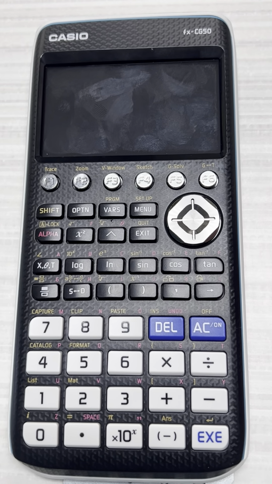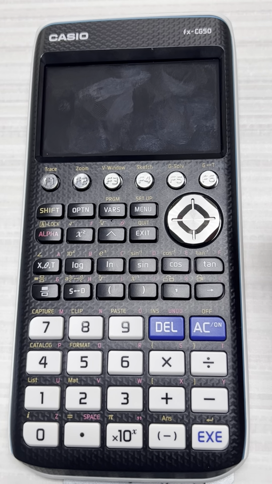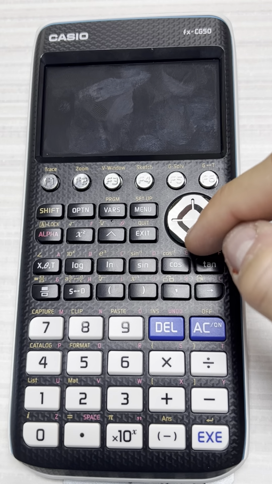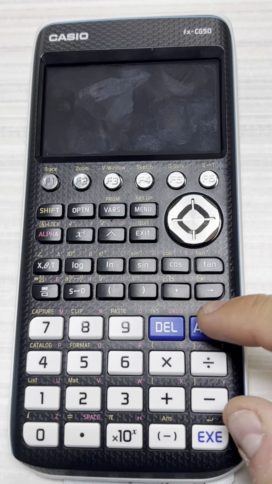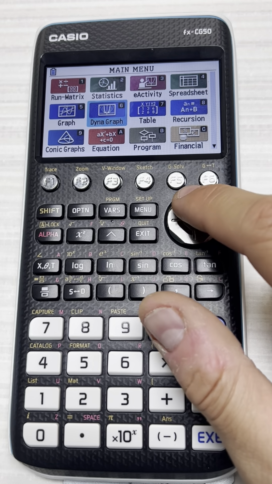Okay, this is a quick tutorial on the graphing calculator for Casios. Even if you don't have the same model as mine, that's fine. It translates pretty well. So let's turn it on by hitting AC. Okay, now this is your home menu, right?